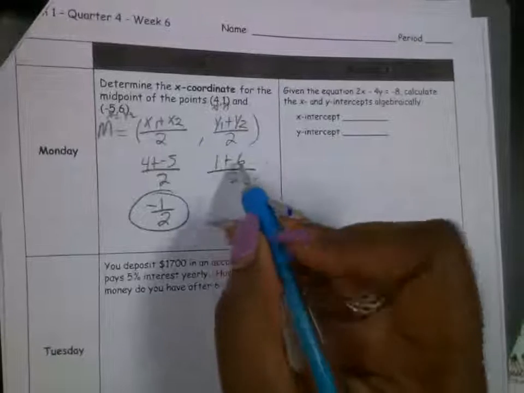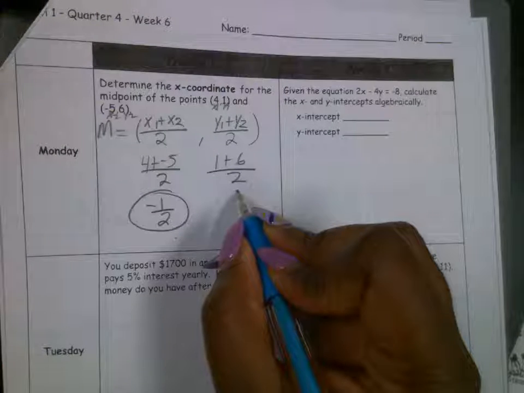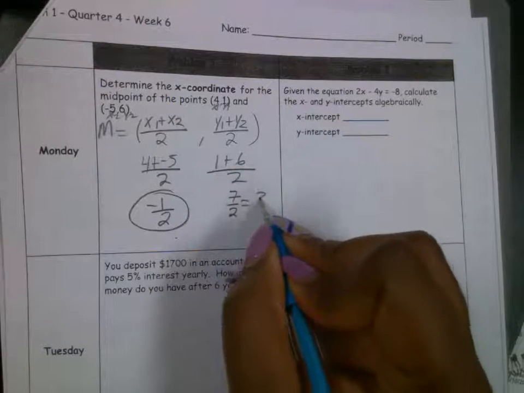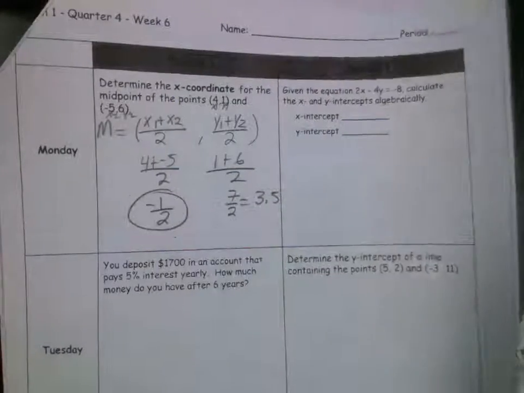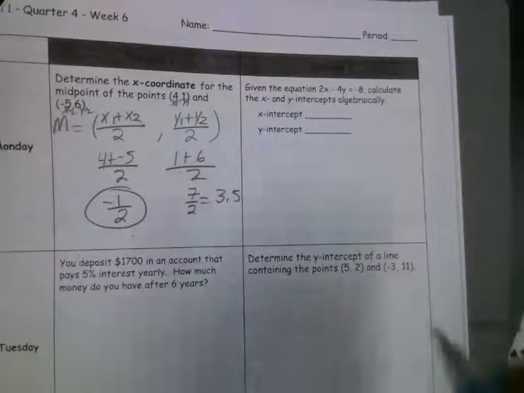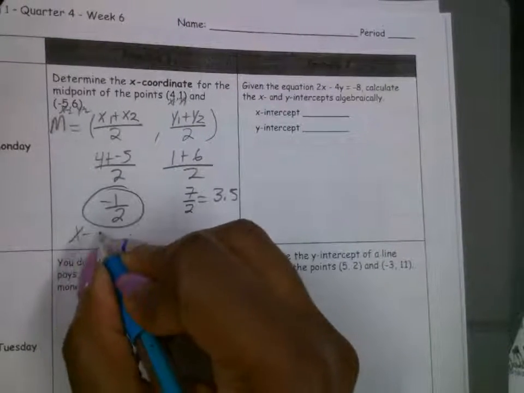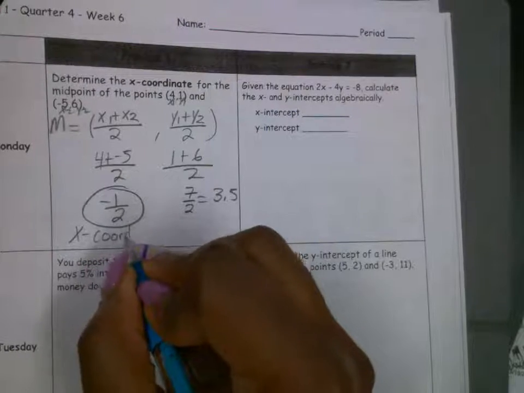What would this be? 3.5. 7 over 2, which is equal to 3.5. Any questions about that? This is your y coordinate for the midpoint.